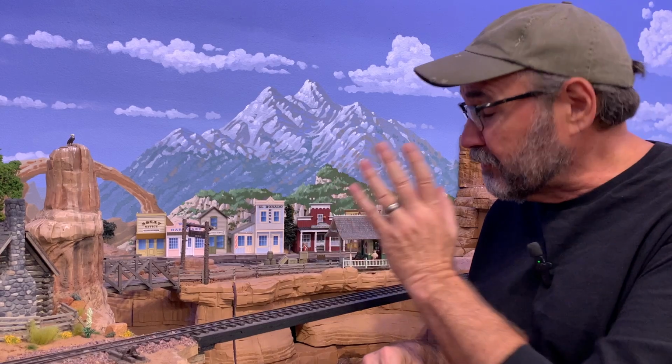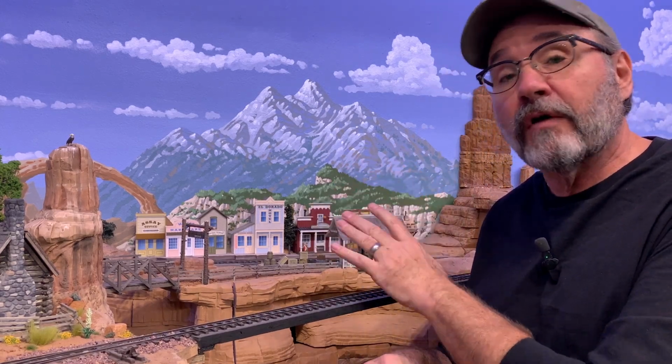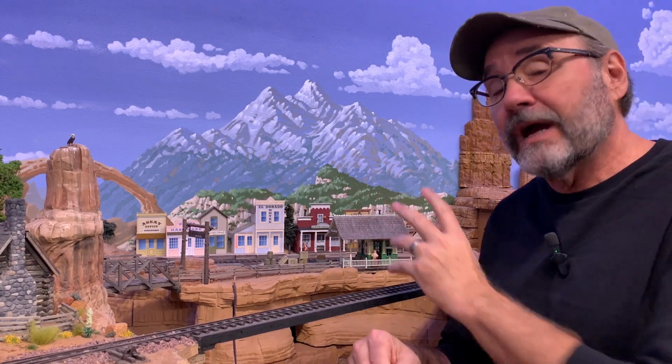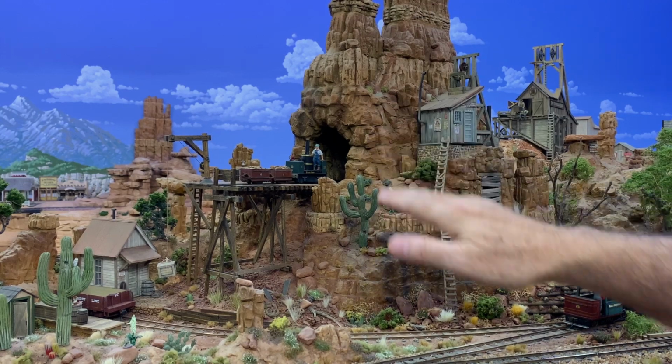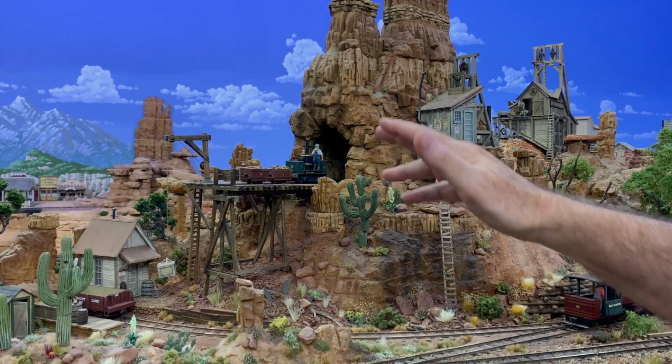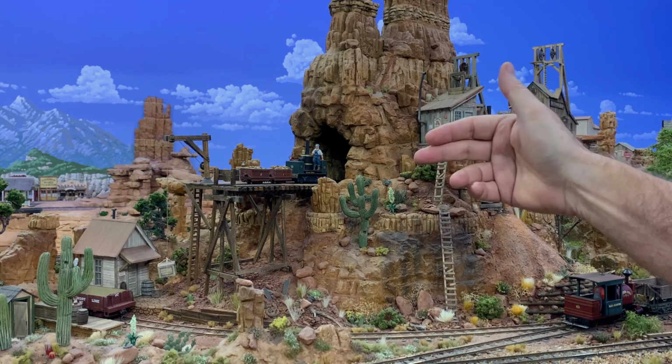And that way, when viewed from this angle, they'll look farther away. And I know the illusion will work because all of this is right about at eye level. The ON18 line up here above the ON30 main line also functions as a form of forced perspective.